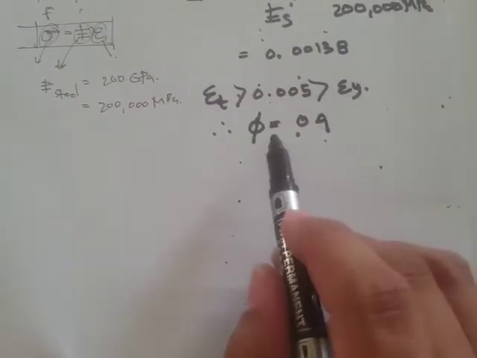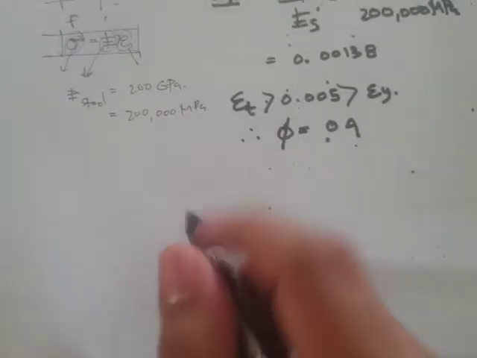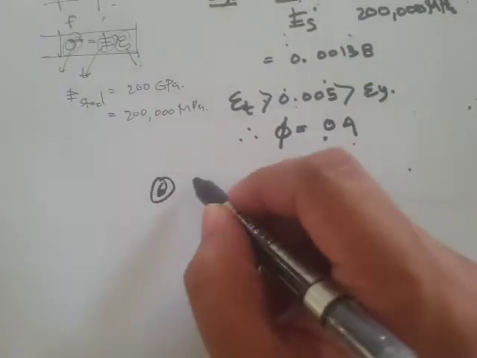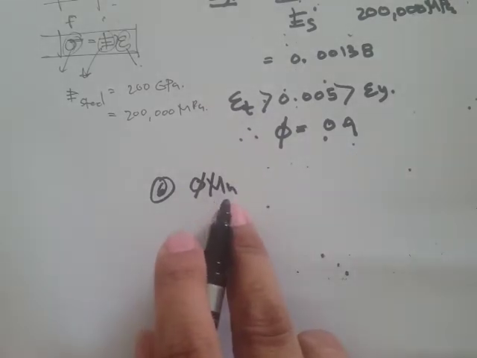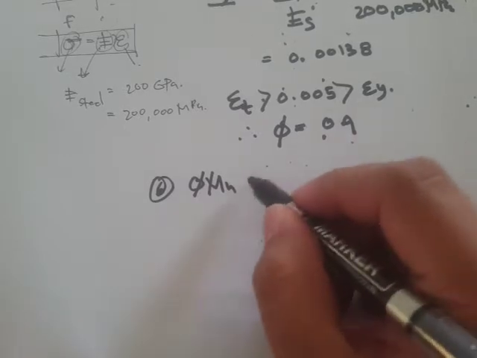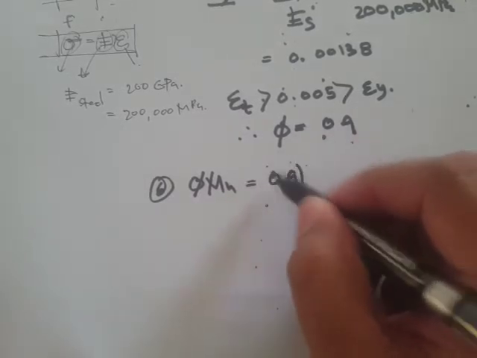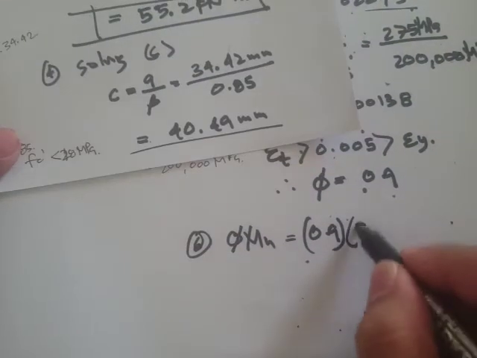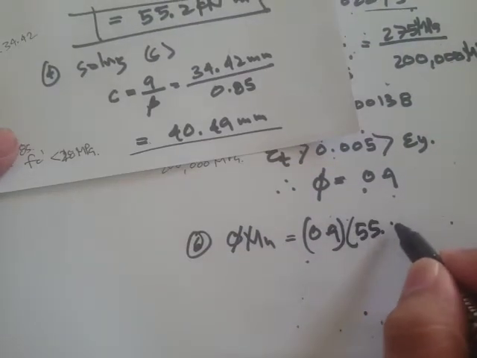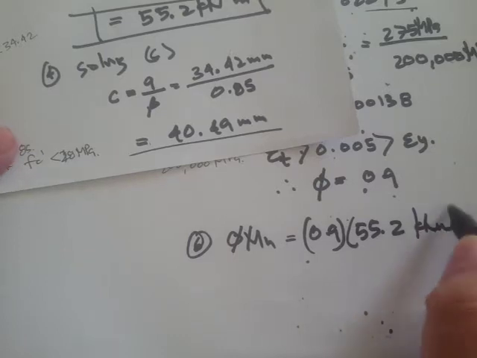Now you can solve for the factored moment capacity. It's simply 0.9 times our nominal moment capacity, which is 55.2 kilonewton meters.